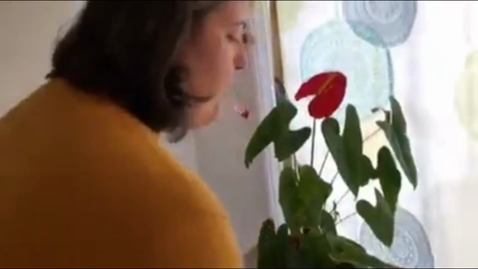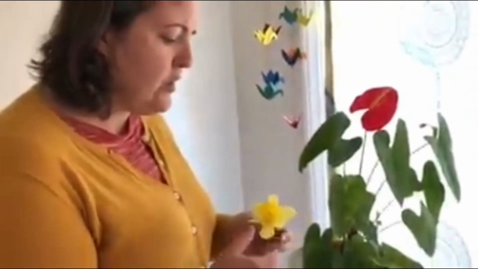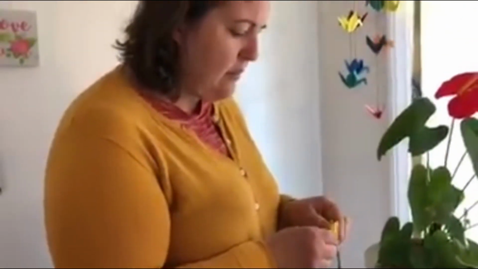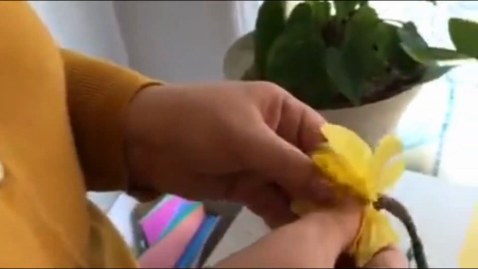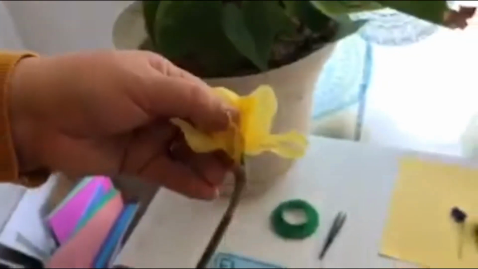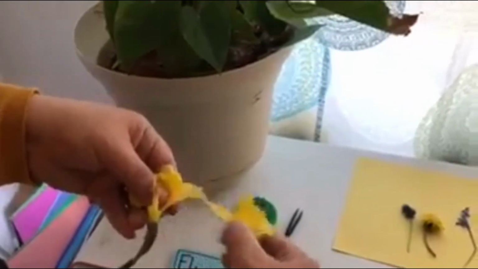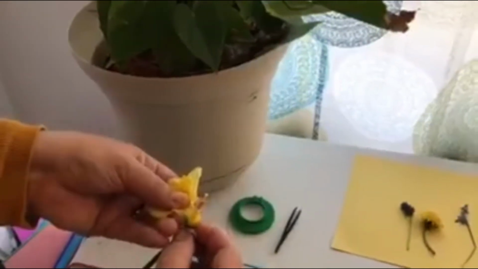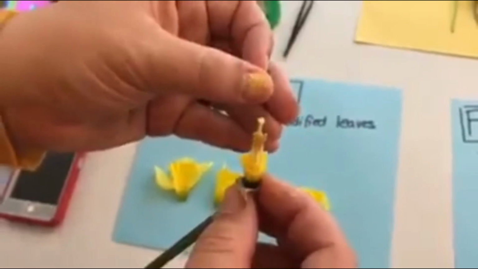Now, a really good flower to dissect are some of our most common spring flowers, like daffodils and tulips. So I have a daffodil today, and a daffodil is really easy to break apart and see the parts of it. So right now I'm just peeling back the petals. I'll leave those here. And when I peel away the petals, I'm going to be left with the reproductive part of the flower. You can see some pollen got on my finger there.